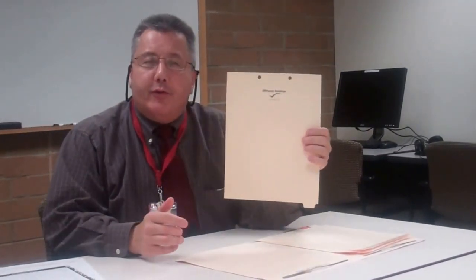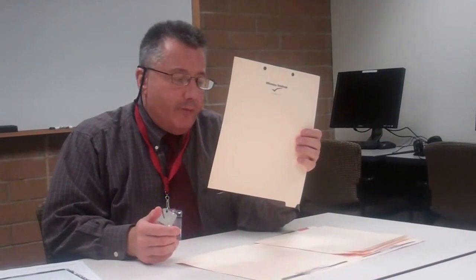Then the last divider is a divider that's blank, and we can use it for whatever the facility or office would like to use it as a specialty tab.